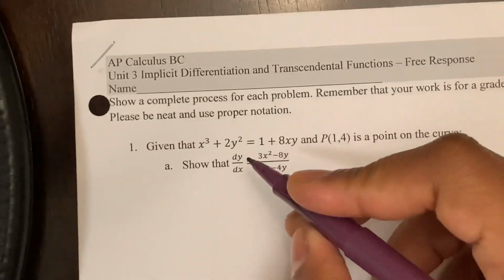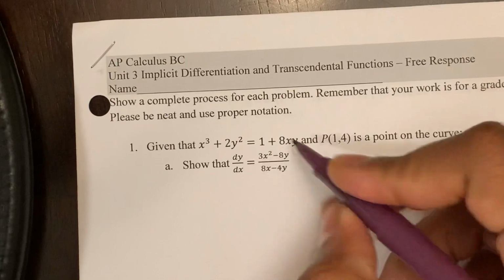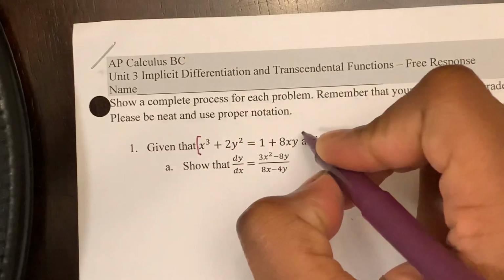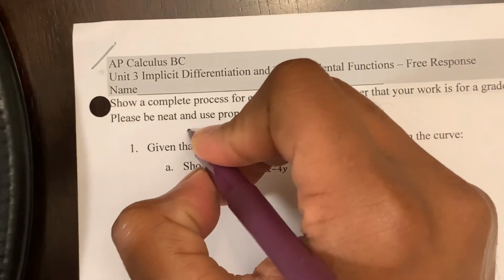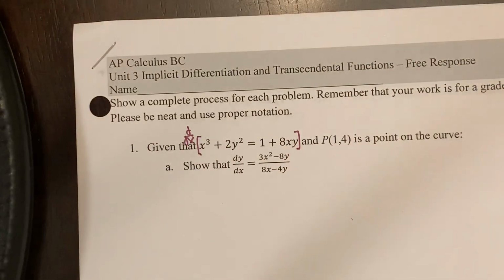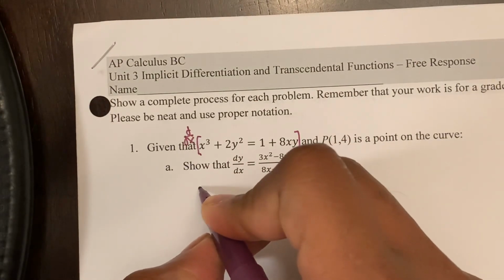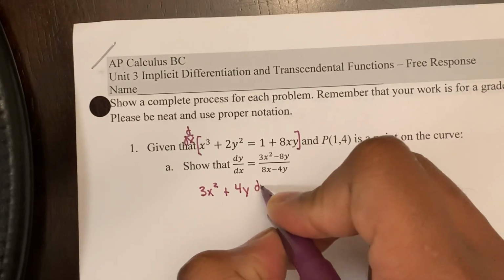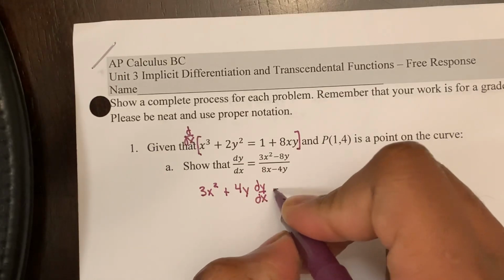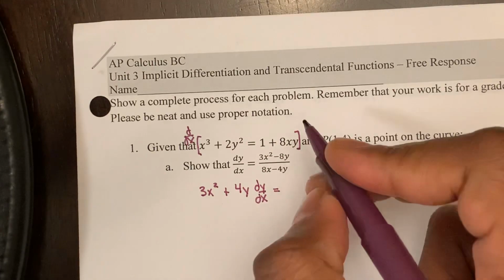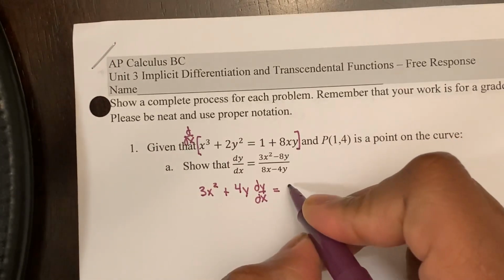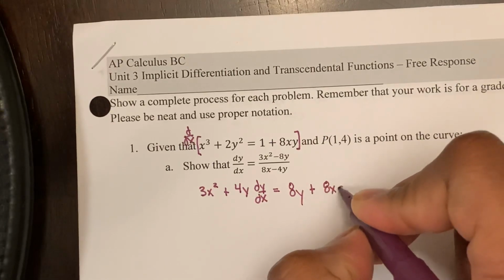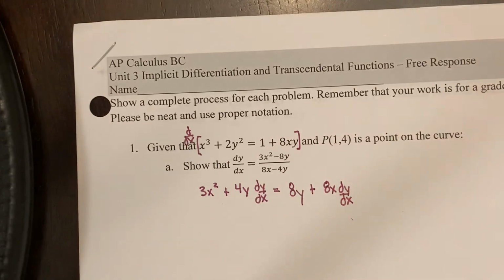For number one, we have to show that dy over dx is equal to this rational function. First, we're always going to start out by putting a derivative operator around the original function. That is going to give us 3x squared plus 4y dy over dx equals the derivative of 1 and 0, plus we have to do the product rule, so that's going to be 8y plus 8x dy over dx.